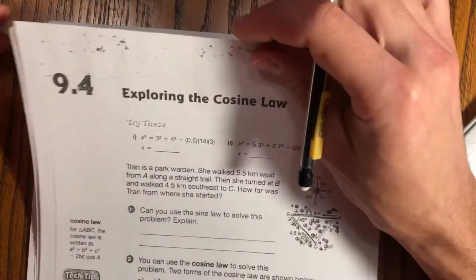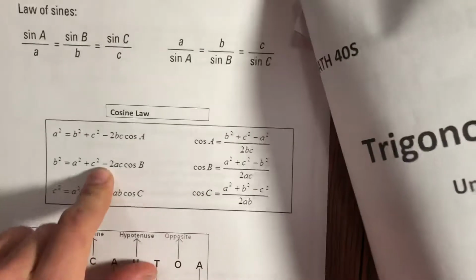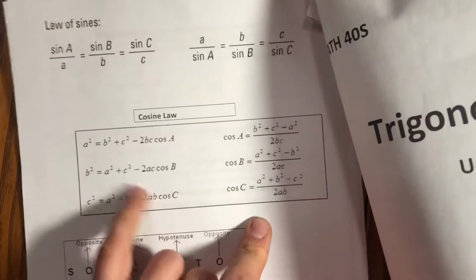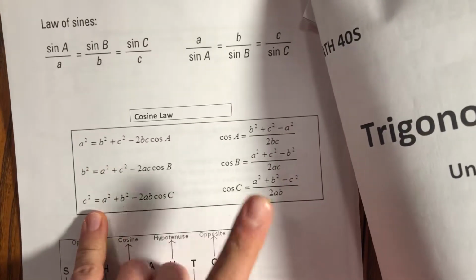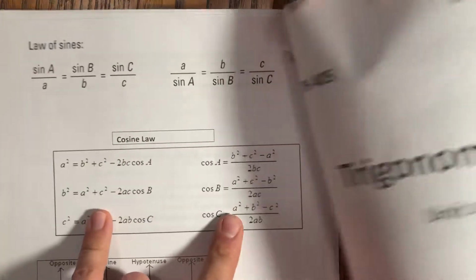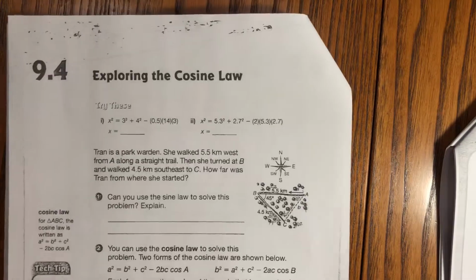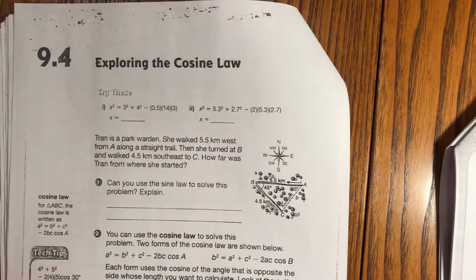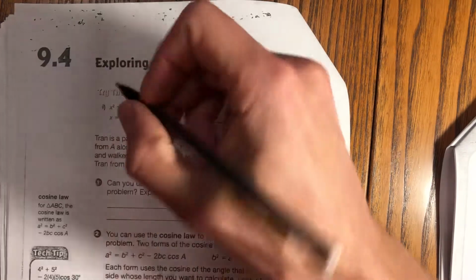At the back of your book, if you looked at your equations, cosine law are these ones rearranged for all the angles and rearranged for all of the sides, depending on what you need. We did sine law, now we'll do cosine. So let's try these. X squared equals 3 squared plus 4 squared minus 0.5 times 14 times 3.